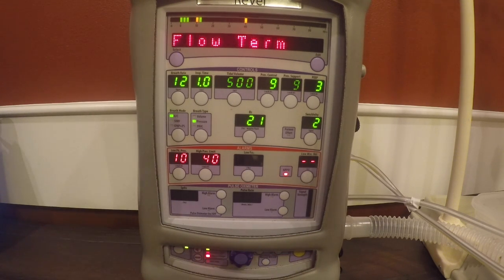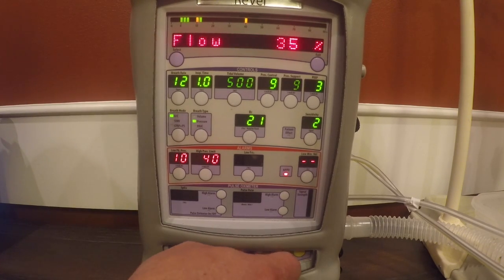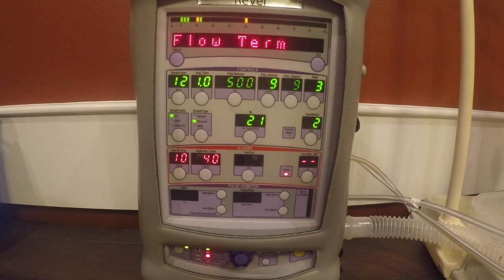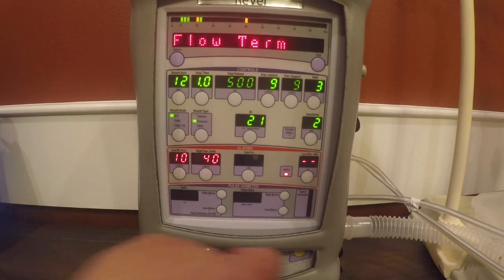The flow termination for a BiPAP patient needs to be 35 to 40%. The Revel defaults at 25%. So we're going to hit select, and we're going to turn this, for purposes of this demonstration, to 40%. We're going to hit select. We also want our time termination to match whatever our I time is. And your I time on any BiPAP patient needs to be 0.8 to 1 second.